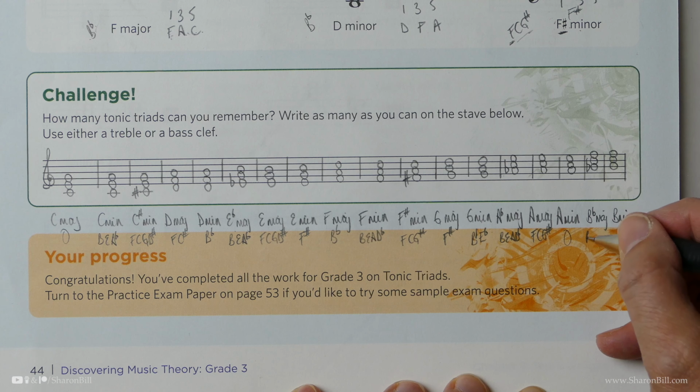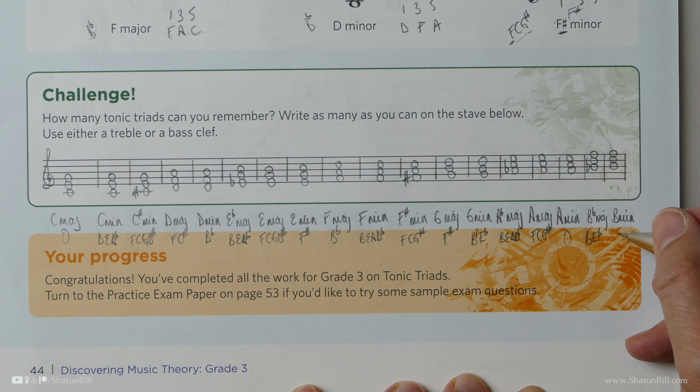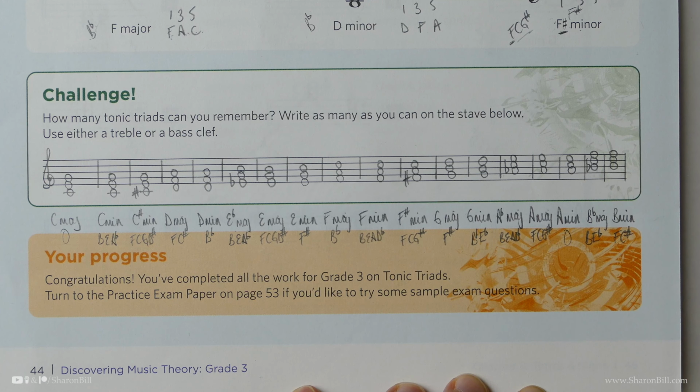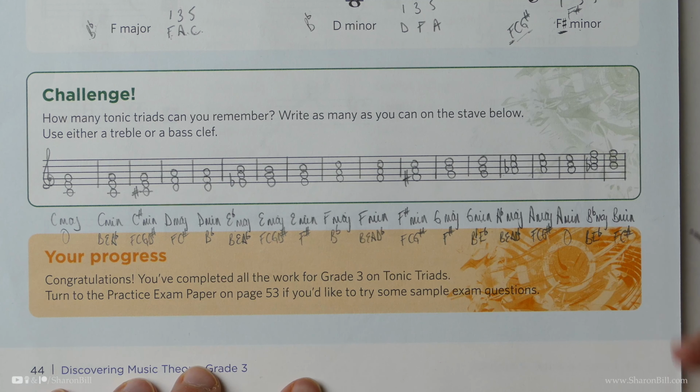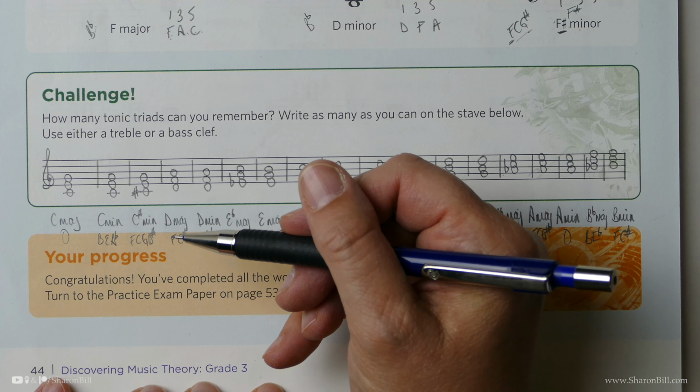B flat major has B flats and E flats. B minor is related to D major, which has F sharps and C sharps. I think that's all of the keys. Well, that's certainly as many as comes to mind straight away.